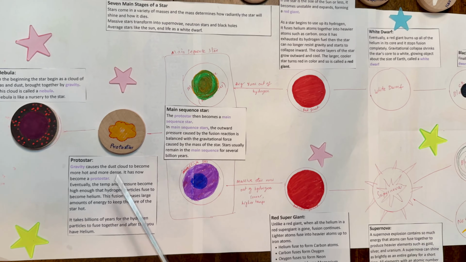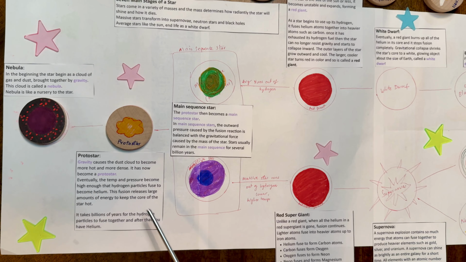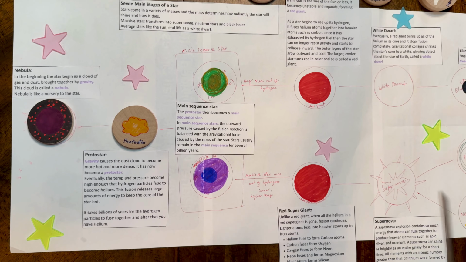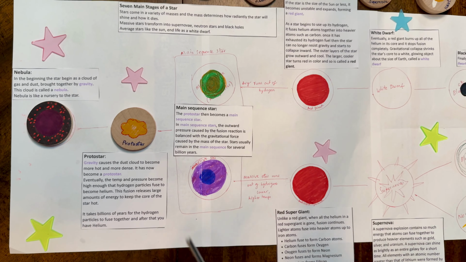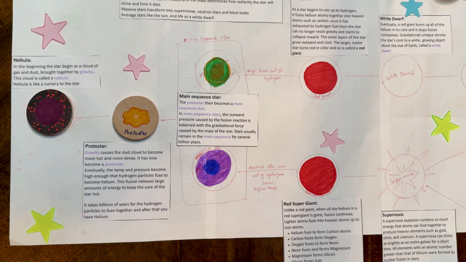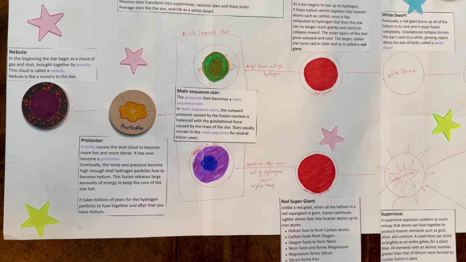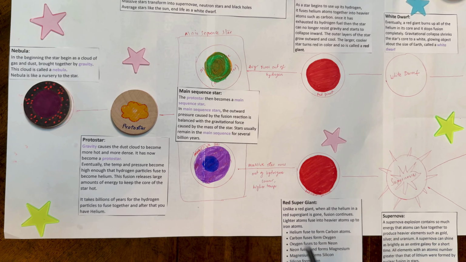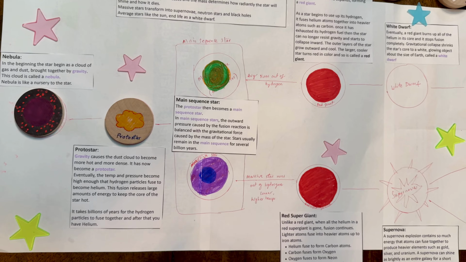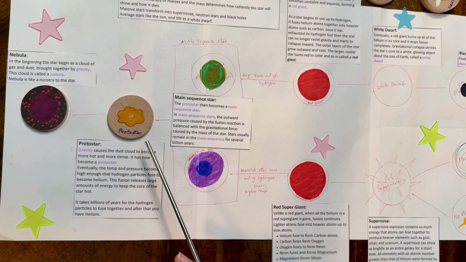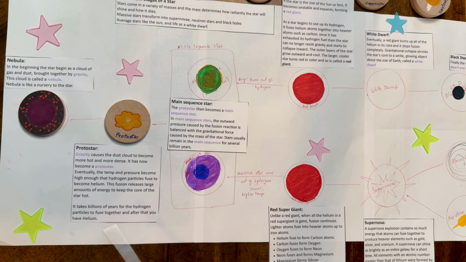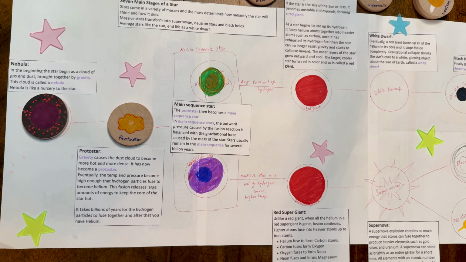So basically, the gravity at the center causes all the dust and gas to come closer towards it, and eventually the temperature and pressure of this protostar starts to increase. It actually increases so much that hydrogen particles start to fuse together to become helium. This is called nuclear fusion. This fusion releases a large amount of energy, and by releasing this energy, eventually all the gas and dust that were at first being collected into this protostar are pushed away. It takes billions of years for hydrogen particles to fuse together and create helium.